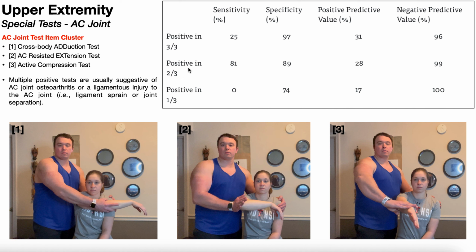However, if we add an extra positive test, so 2 of the 3 are positive, now the sensitivity shoots up to 81% and the specificity is up to 89%. That's pretty good. With all three of these tests being positive, the sensitivity actually drops to 25%, but now you have an excellent specificity of 97%. In other words, if you have a patient that tests positive for all three of these special tests, there's a 97% chance that they actually do have an AC joint pathology, which is pretty darn good.